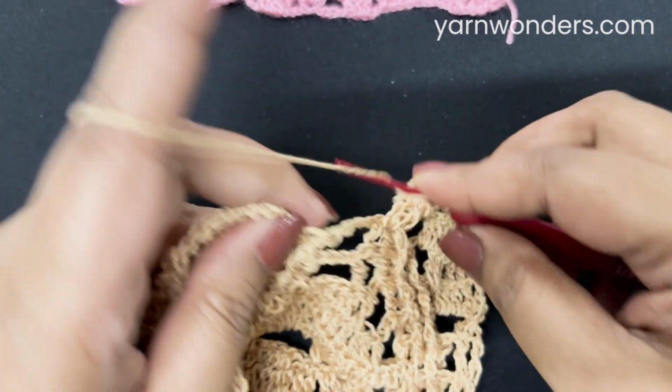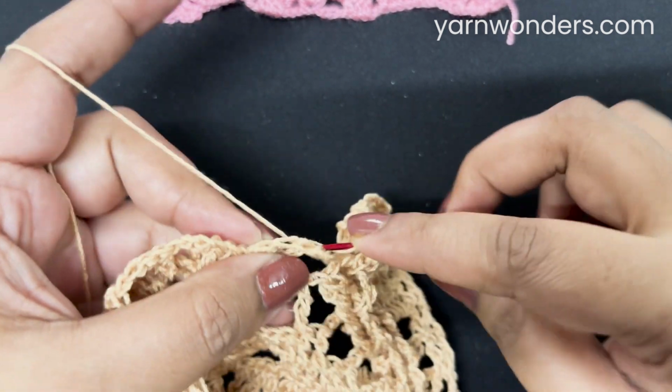Skip these 3 chains, directly move on to your next group of 5 stitches.